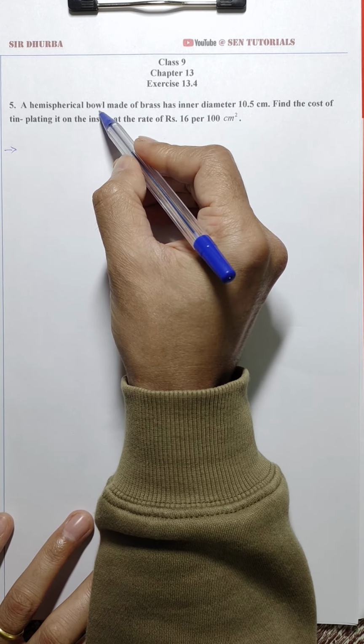Therefore total cost for 173.25 centimeter square will be rupees 16 by 100 into 173.25, because for 100 centimeter square cost is rupees 16. That means for 1 centimeter square cost will be 16 divided by 100, bring cost multiply.